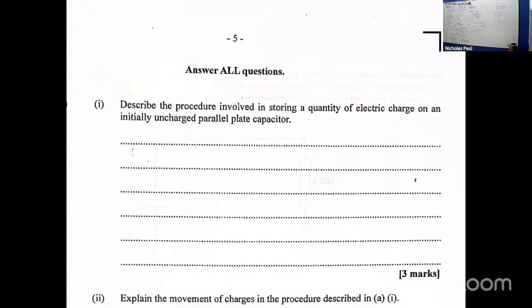What does that do to the opposite plate? It pushes the electrons away, and the electrons go away to the positive. And now, since you have two plates of different polarities, what's happening? Right, there's an electric field that builds up, which creates a potential difference.